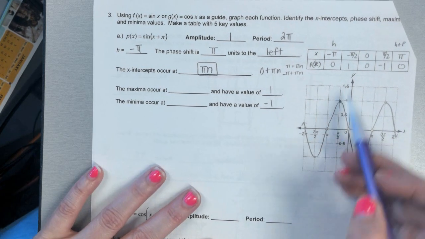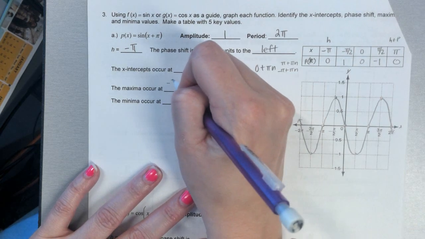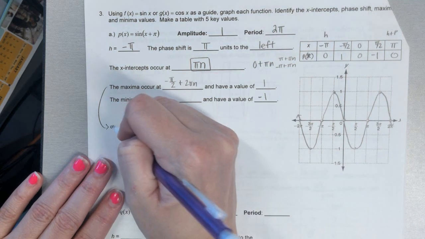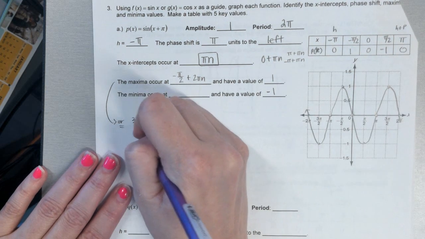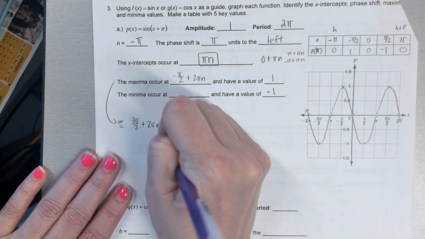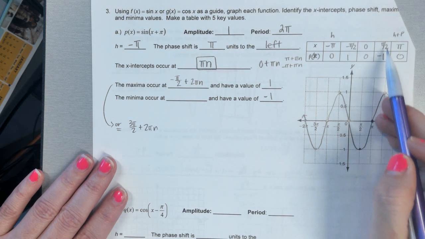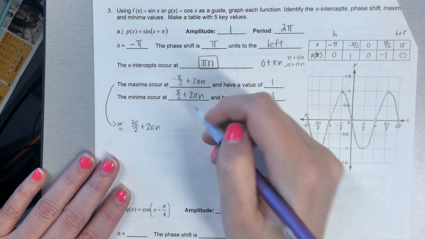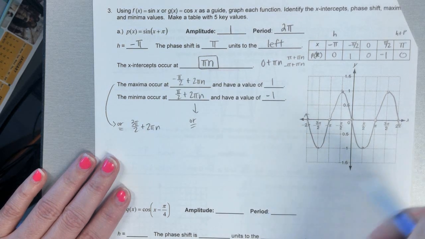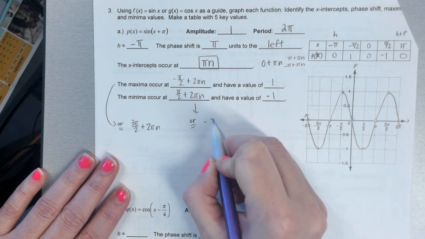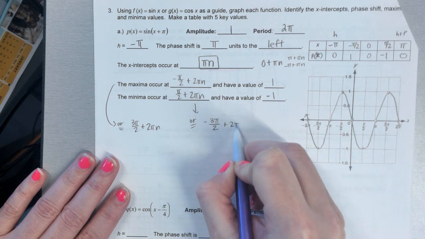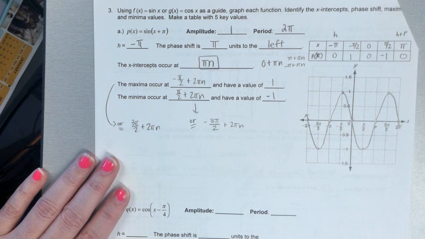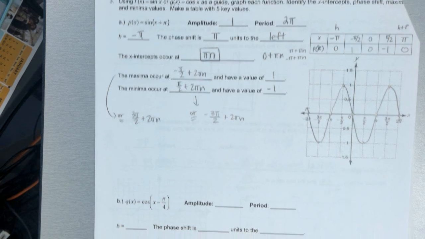Okay, so my maxima, if I look on my chart, I have negative pi over 2. So it's negative pi over 2 plus 2 pi n. Or, if you want, you could do 3 pi over 2 plus 2 pi n. The minima, I have pi over 2, so you can do pi over 2 plus 2 pi n. Okay, or, where's another place I have a minima? Yep, and it would just be that plus 2 pi n. So, you have to have an equation for here, here, and here. Okay? With n in it. Okay?